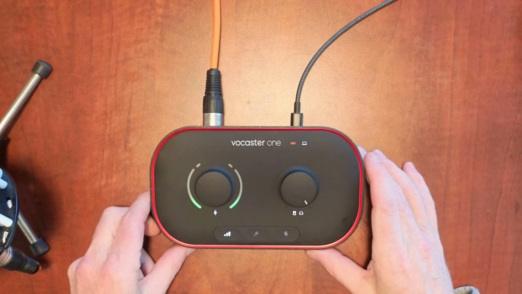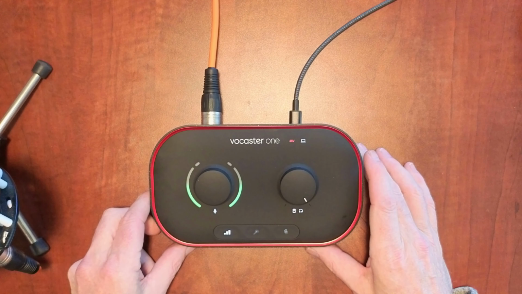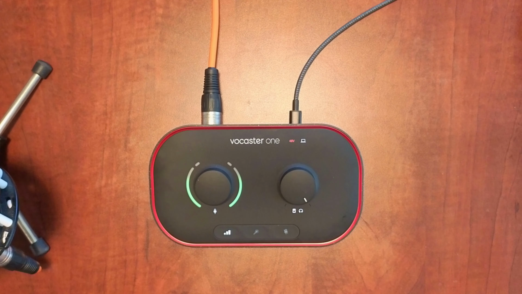So what you've been listening to is the Lewitt LCT 240. It's a very popular microphone. Let me take a break. I'll hit the mute button and let me grab a Rode Pod mic and listen to how that sounds.